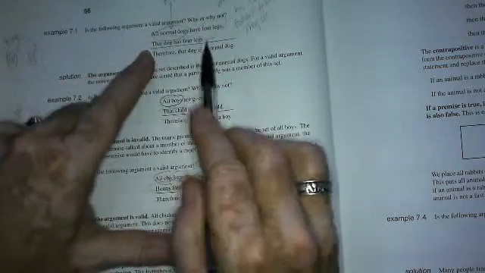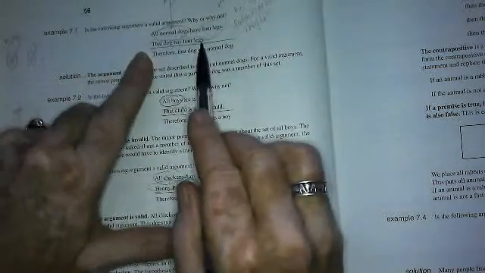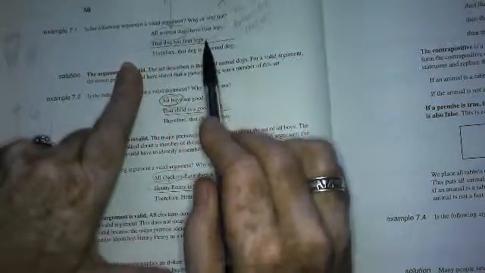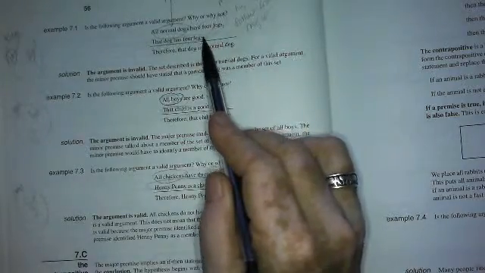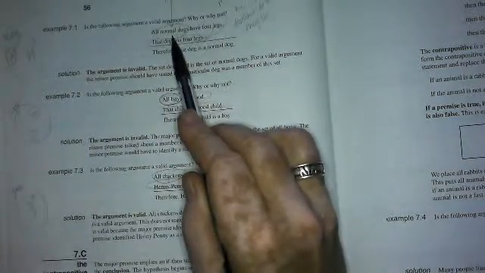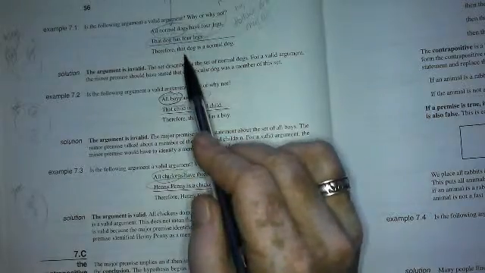Here's another one. All normal dogs have 4 legs. Yeah, you can't see it. So I'm looking for this second one to say something about normal dogs, and it doesn't. It says that dog has 4 legs. So this second line, the minor premise, is matching with this over here. I need it to match with that, with the normal dogs. So that is not going to give me a valid argument.